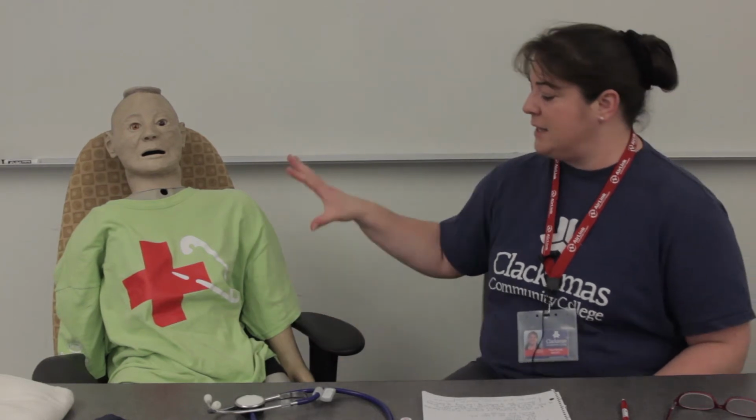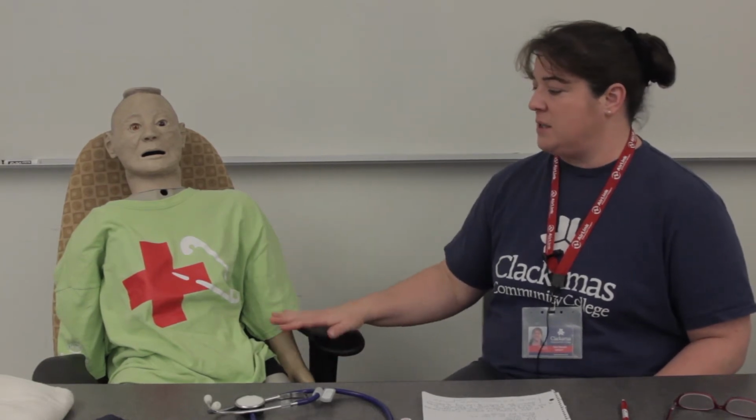Okay, so I am noticing that there is some moisture on the skin, so that's indicative of shock. I'm also going to take a quick look at what I can see. Do I see any major bleeding that I need to be concerned about? No. Okay, so given his presentation, this is a priority patient. I would like to transport as soon as transport is available.